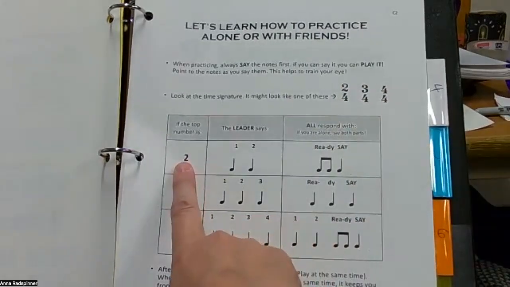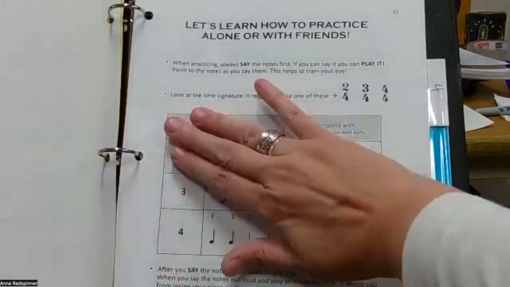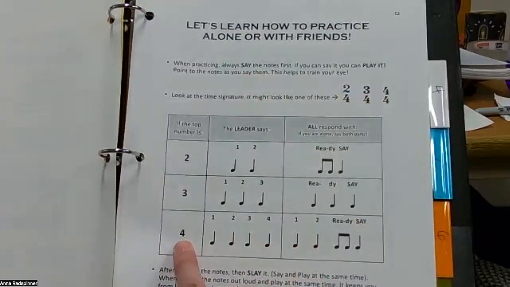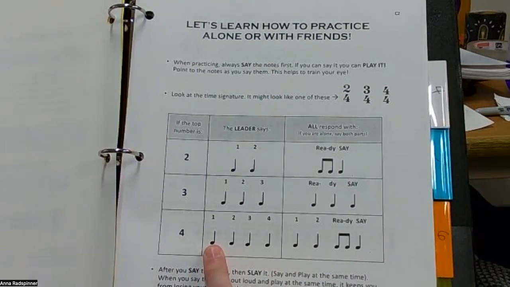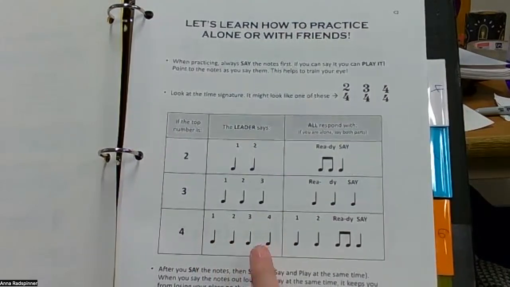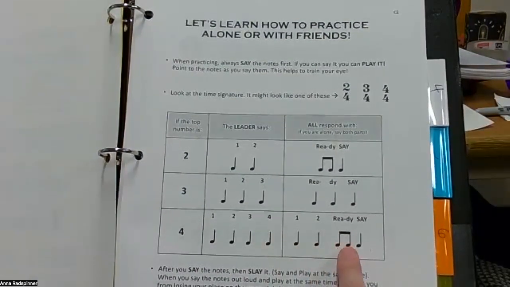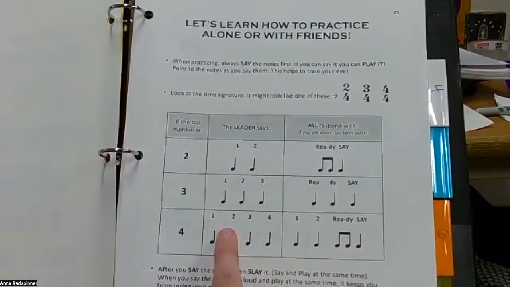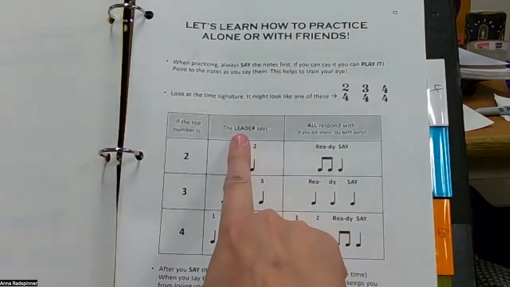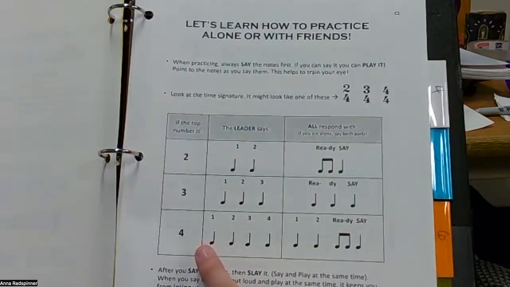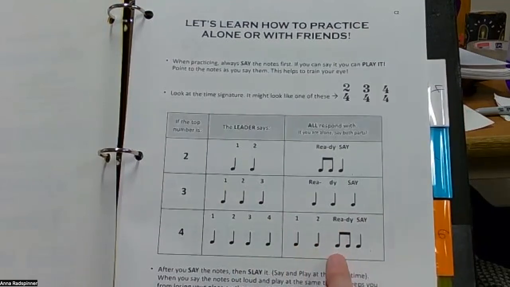If our top number is a 2, then we're going to do this fun little call and response thing that we did in class. In fact, I'm going to skip 2 and 3 because we've been working on 4. When we have the top number being a 4, the teacher is going to say 1, 2, 3, 4, and then the group will respond with 1, 2, ready, say. Now, I did say teacher, but if you're with a group of friends, one friend can be the leader and they can count off for us. So they can say 1, 2, 3, 4, and then the group says 1, 2, ready, say.